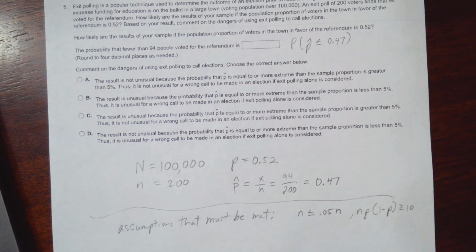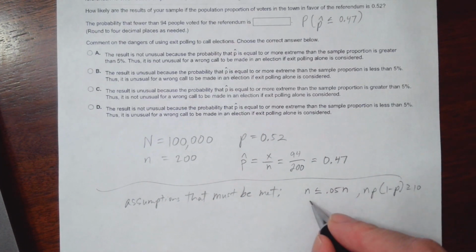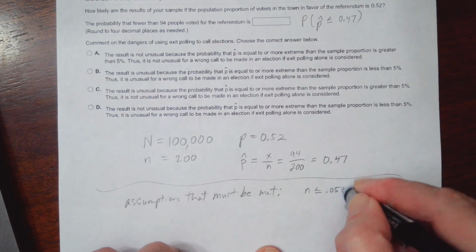All right, a couple of things. We need to make sure that our assumptions are met before we can assume that we have a normal distribution. So the first assumption is that the sample is less than or equal to 5% of the actual population.